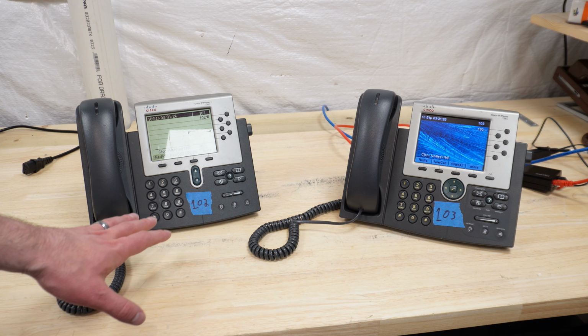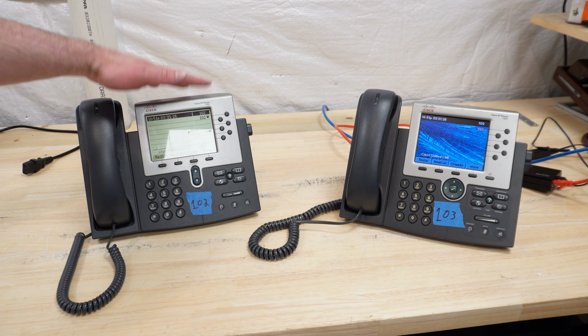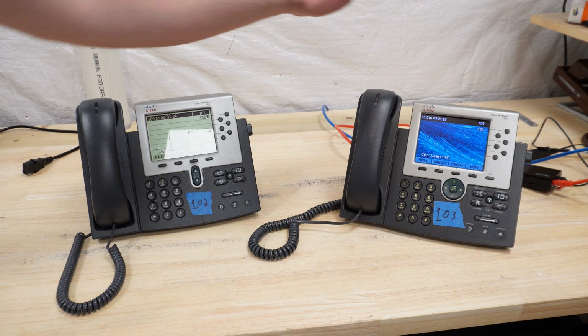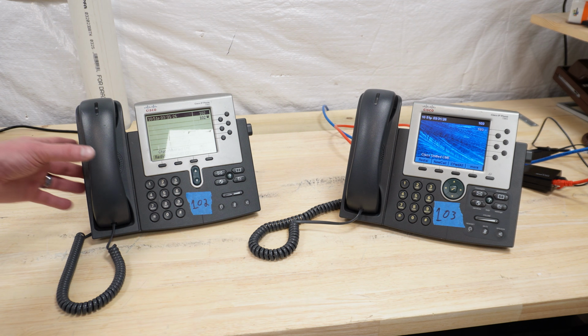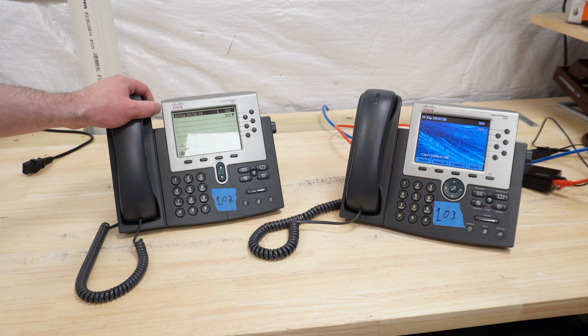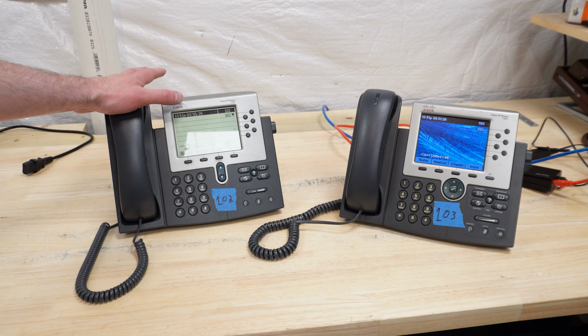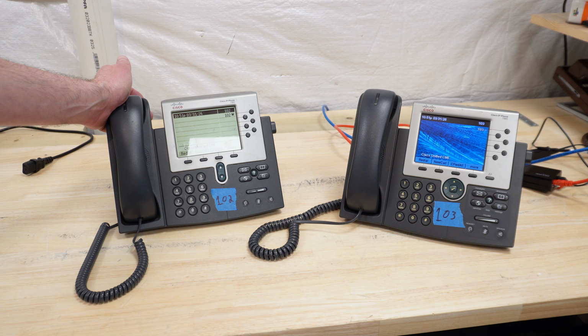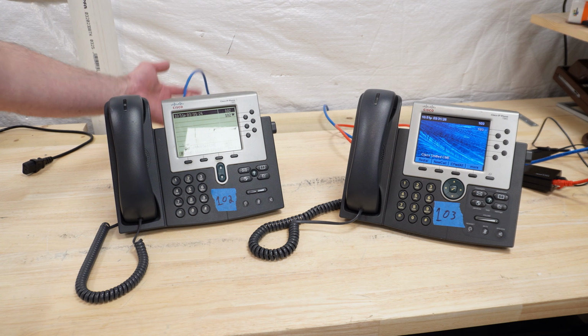We'll start with the directory, see if we can get a username for this phone and a username for that phone, and see if they can look each other up with the directory feature I was just showing you. I'll start off by giving you a quick whirlwind tour of the setup. I have a much longer video where I actually learned how to set these up, and I go through the configuration and everything.